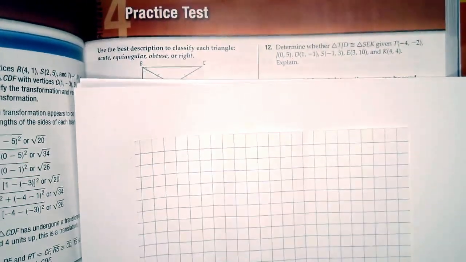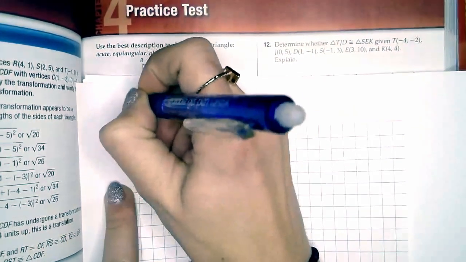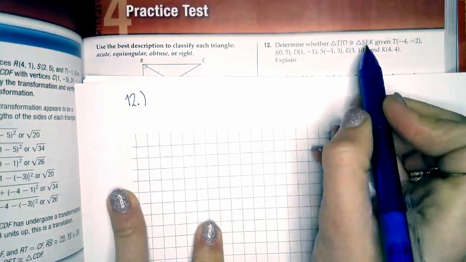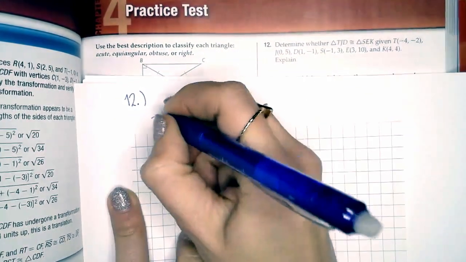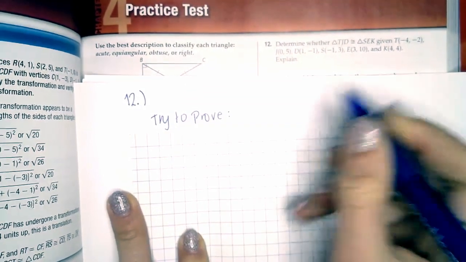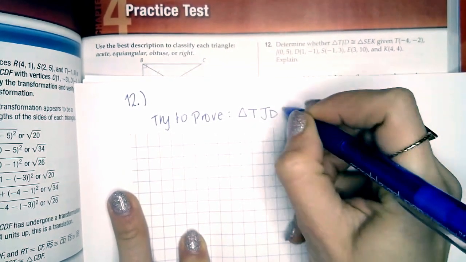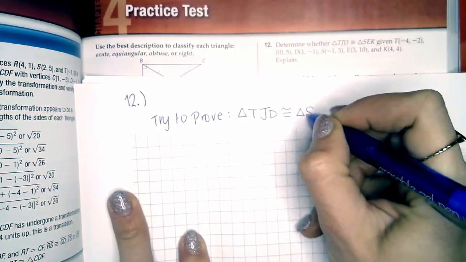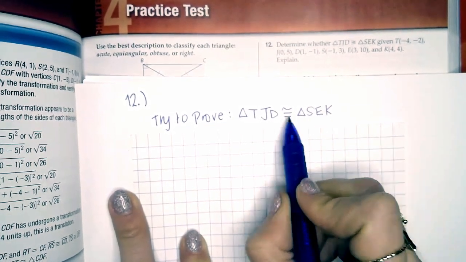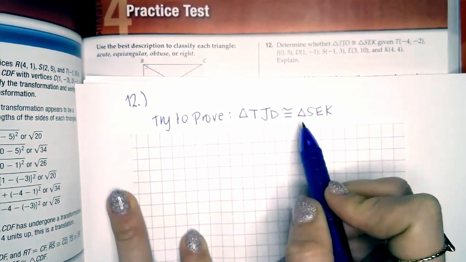Okay, so I just have the information up top so I could rewrite it quickly, but number 12, your given information was you were trying to determine, so it says determine if those are congruent. So I'm going to write not prove, but try to prove. What am I trying to prove? That triangle TJD is congruent to triangle SEK. Now, the fact that I don't have any letters repeated means that they're not going to share really a side or an angle. The triangles could overlap, but they're still two distinct triangles.